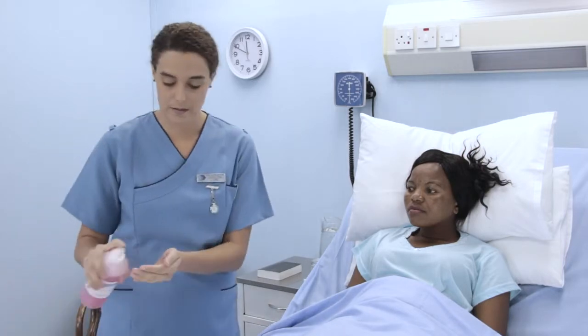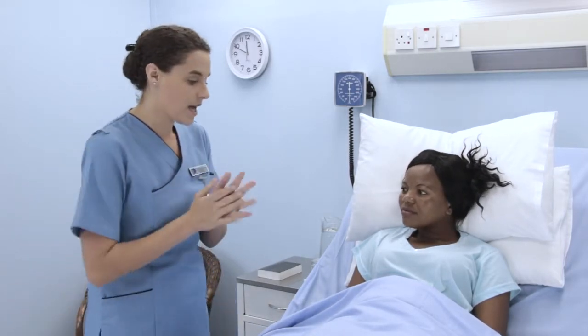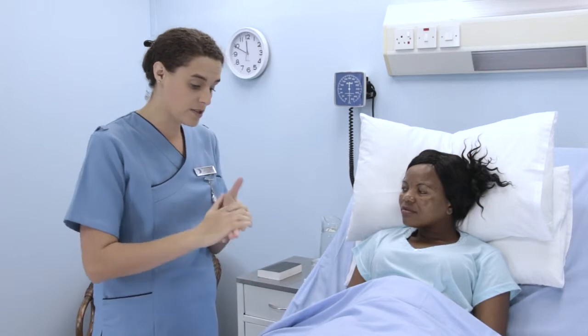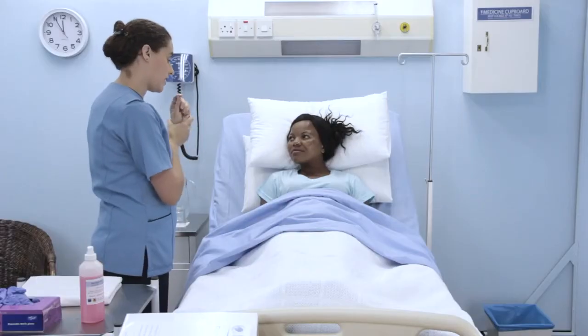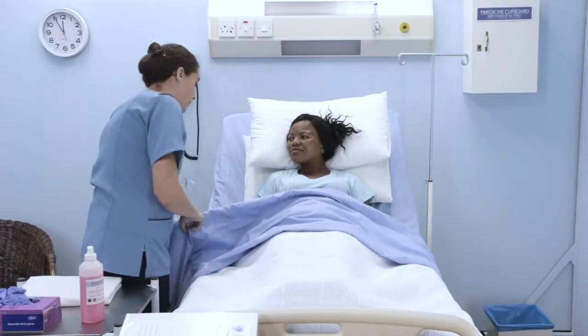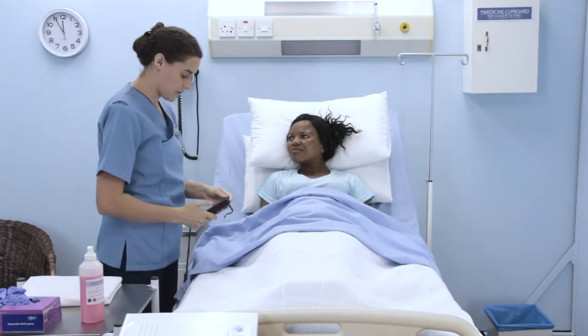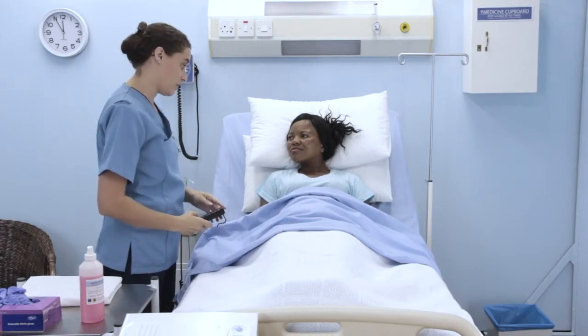Implementation. Perform social hand hygiene. Adjust the level of the bed to an appropriate and comfortable working height.